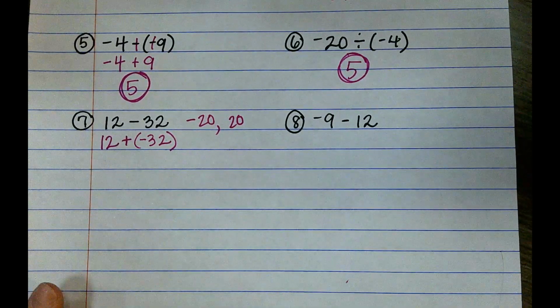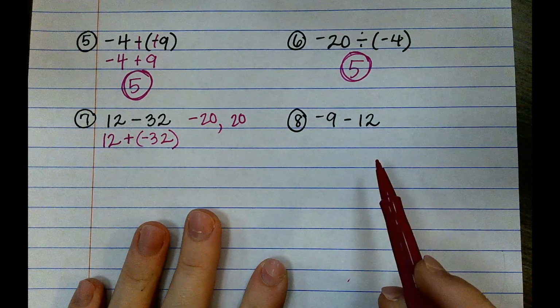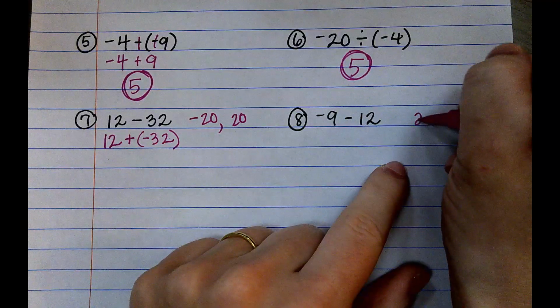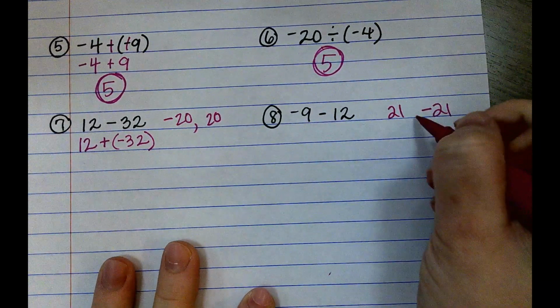Last question. We have number 8. It says -9 minus 12. I got negative 21. It's the same, positive 21. Negative 21. Any other answers?